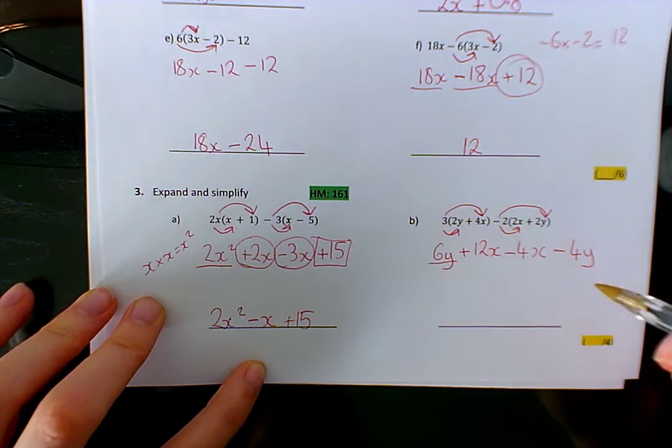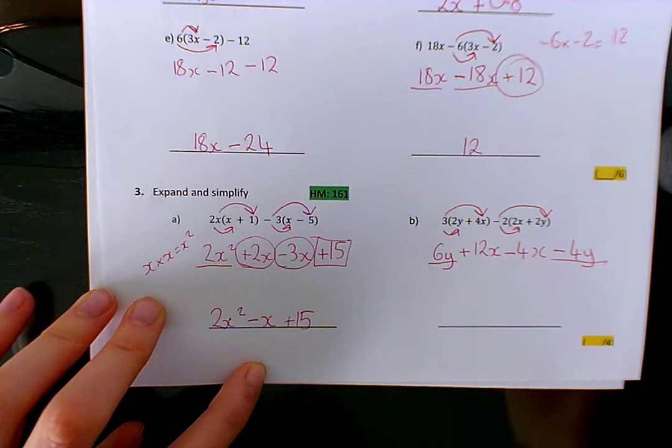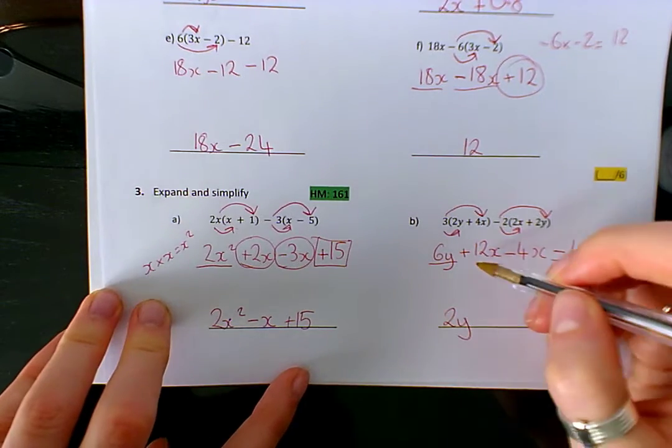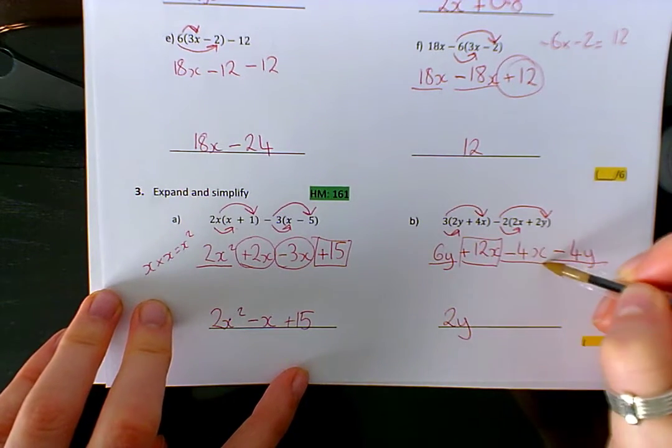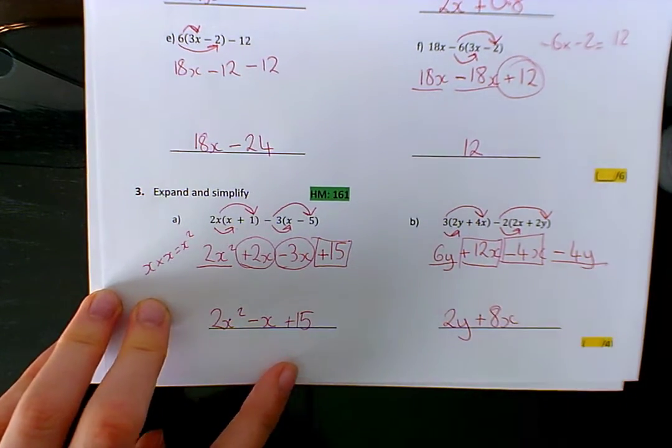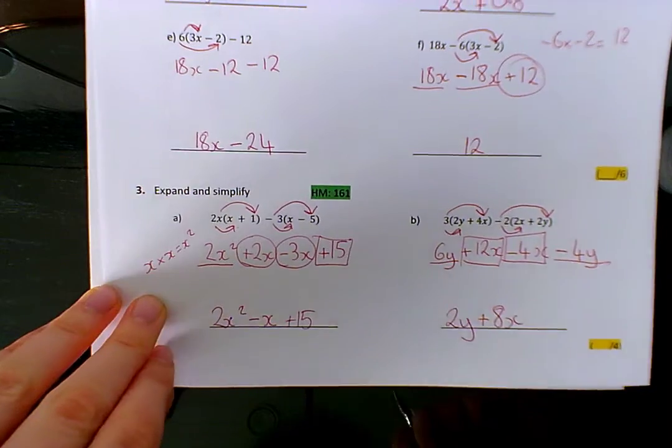Collect your like terms. You've got 6y take away 4y, which gives you positive 2y. Then 12x take away 4x gives you positive 8x. Okay, over the page.